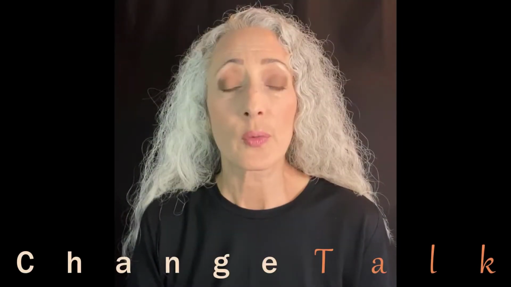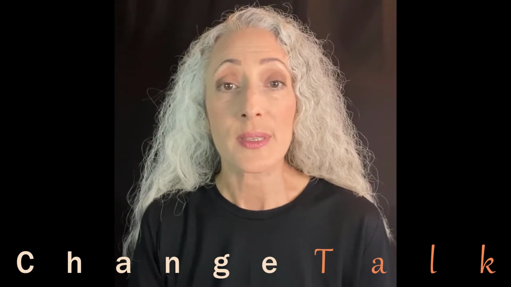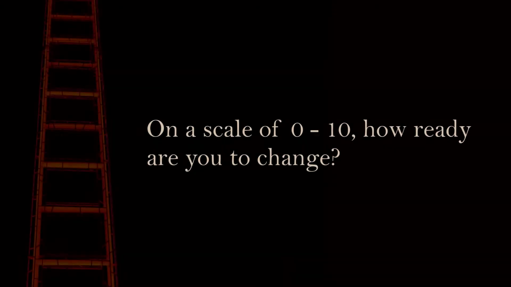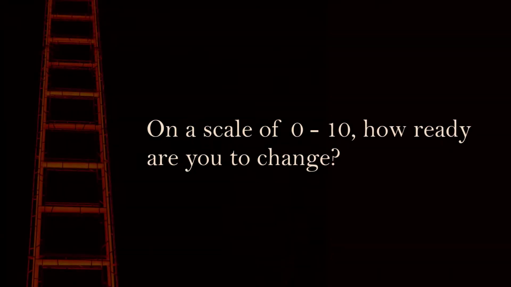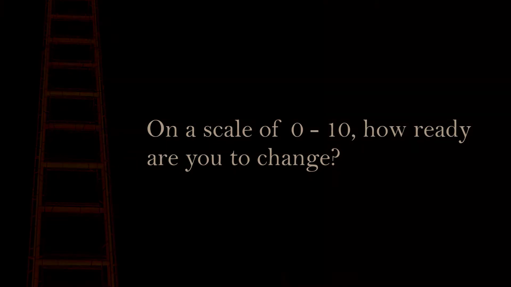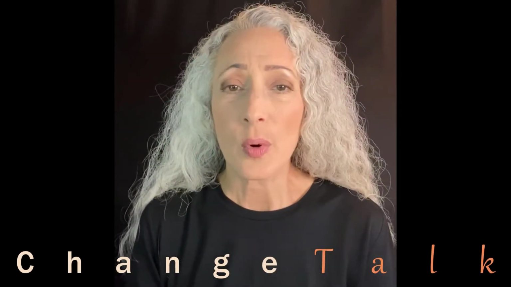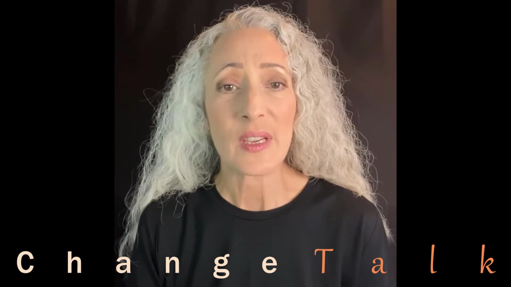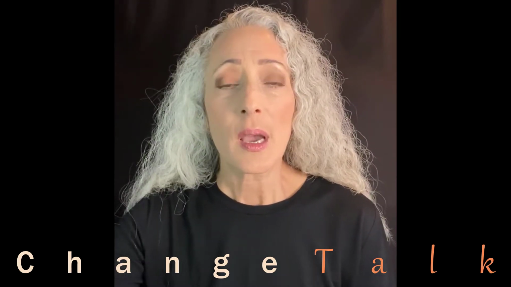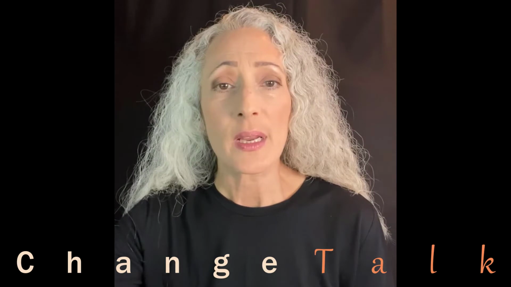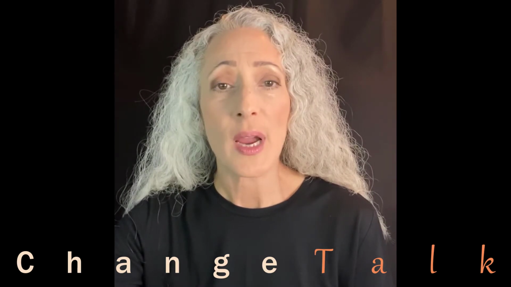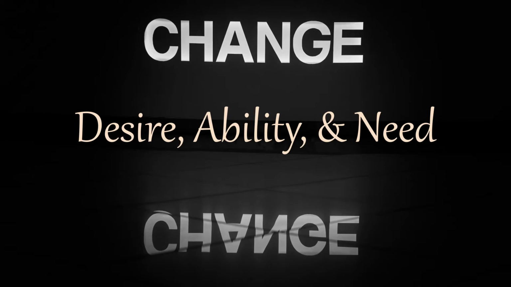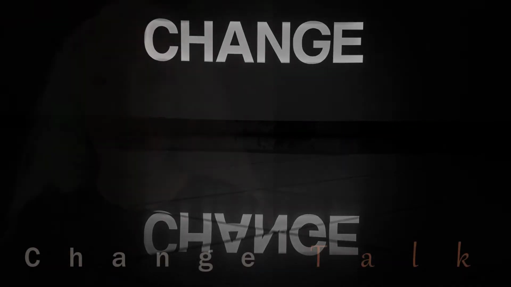A pitfall to avoid when using the readiness ruler or scaling would be if you ask a question like this. On a scale from 0 to 10, how ready are you to change? Asking about readiness is too broad and can feel overwhelming to a client. We want to be as specific as possible. A key about scaling questions or readiness ruler is to make sure that you're asking these questions about the client's desire, ability, and need.